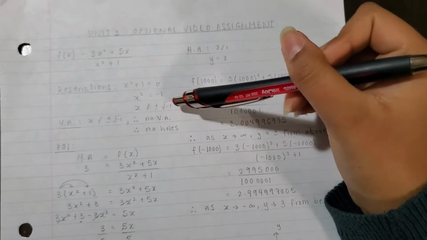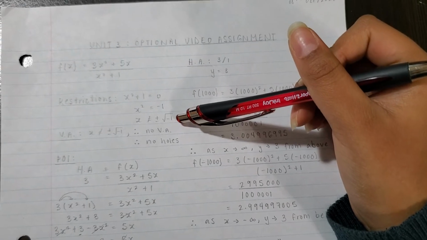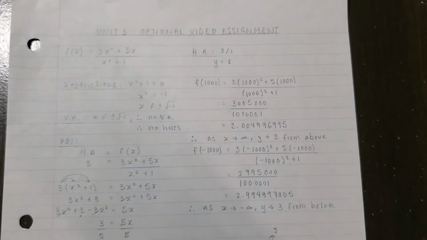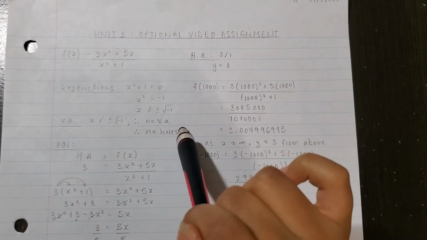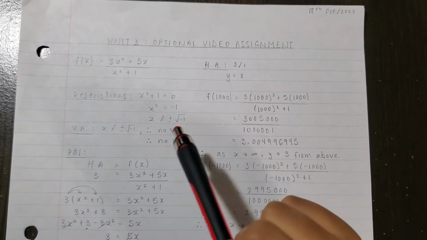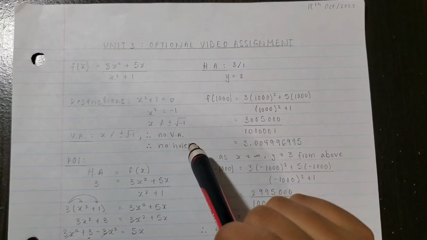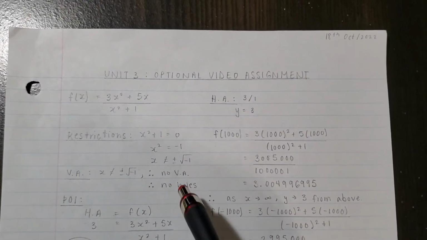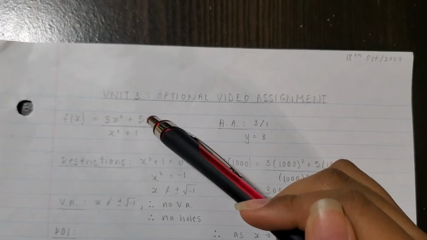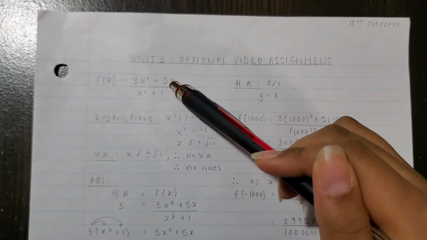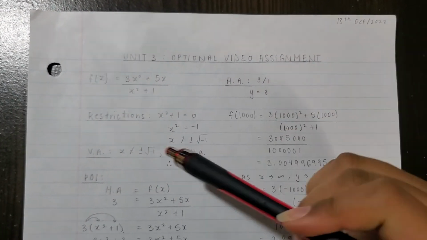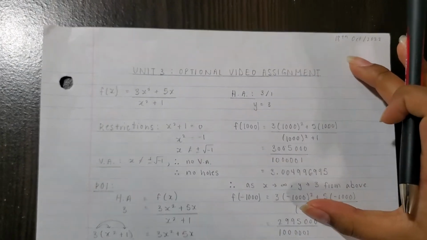And I know that the square root of negative 1 is also known as i, which is a complex number. And this tells me that there cannot be a vertical asymptote because complex numbers cannot be vertical asymptotes. They have to be real numbers. Next, I looked for any removable discontinuities in my function, and I realized that there would be none, so there would be no holes.